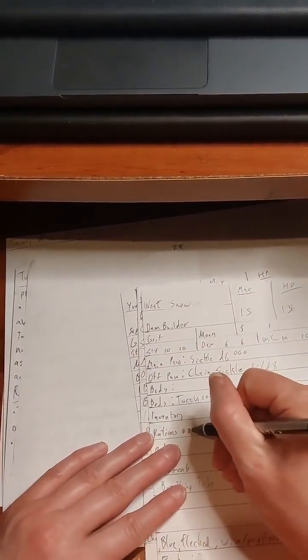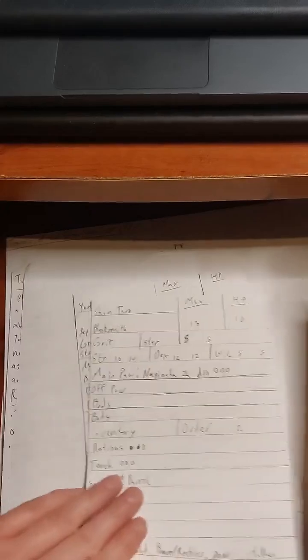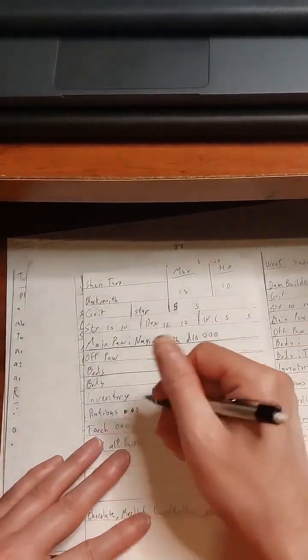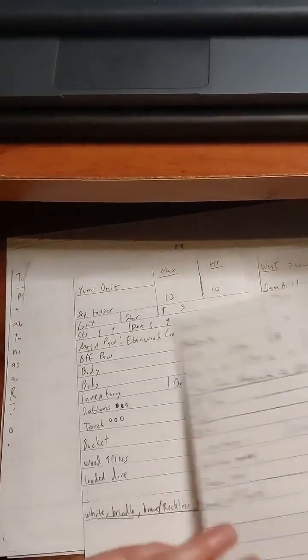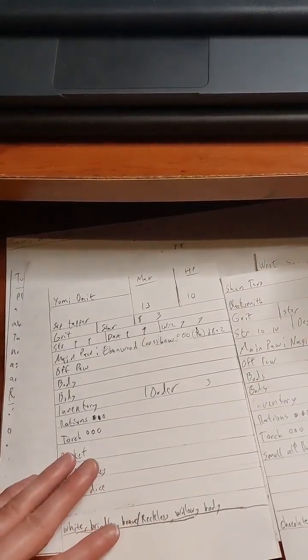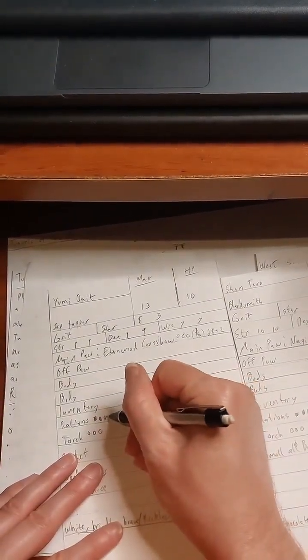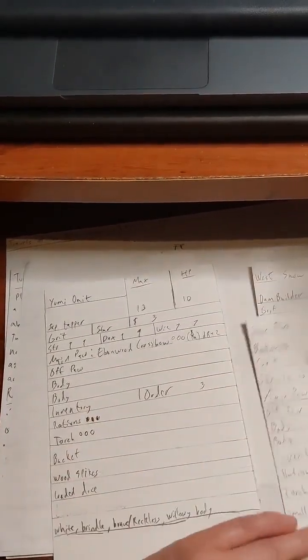Because another turn has gone by, the players use a ration per turn. We mark that on our character sheets. Shun is out of rations, and so is Yumi. Now the player can forage and find more, but we've already taken our turn.